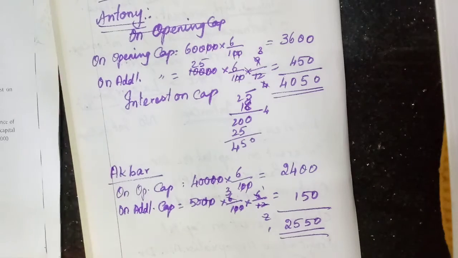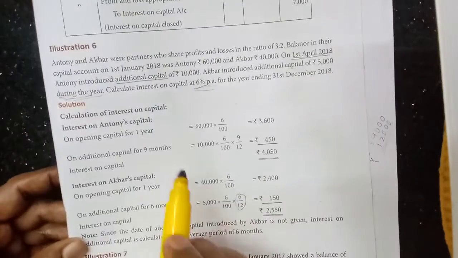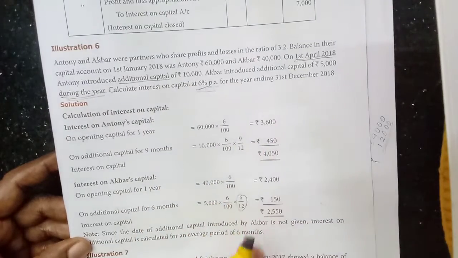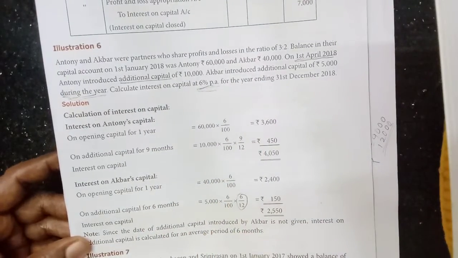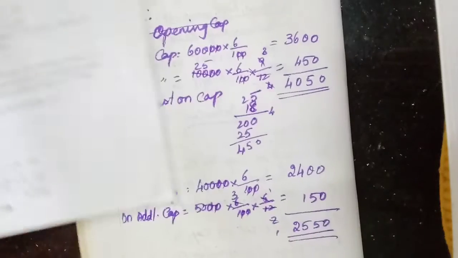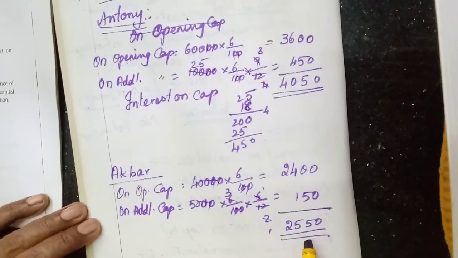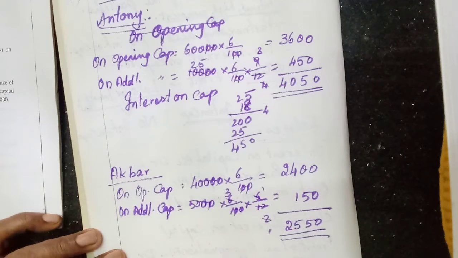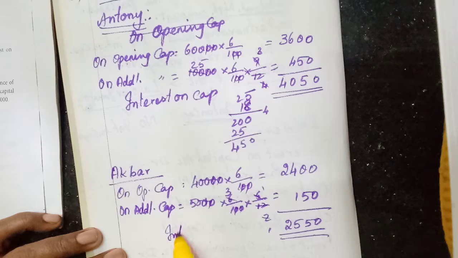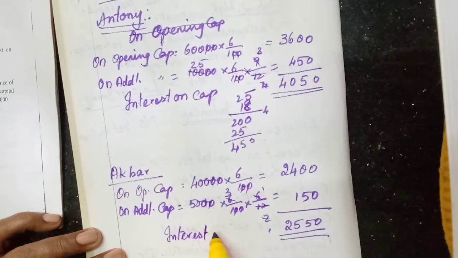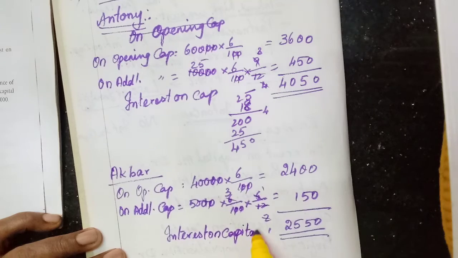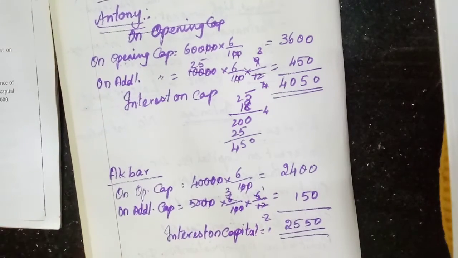Now, what is the question? You see the question alone. Calculate interest on capital for the year ending. So they have asked to calculate only the interest on capital. What is asked, you have to answer. Understand? No need to write the journal entries, what they have not asked. Here you have to write interest on capital.